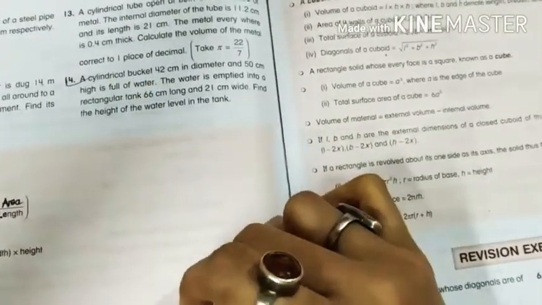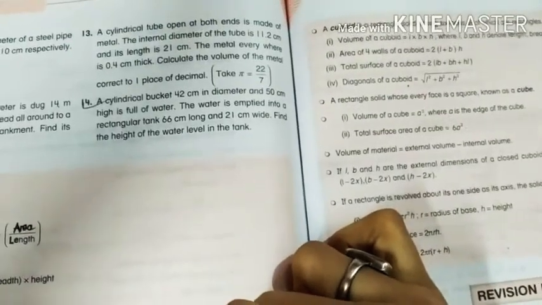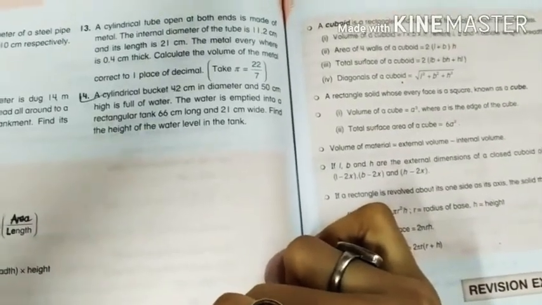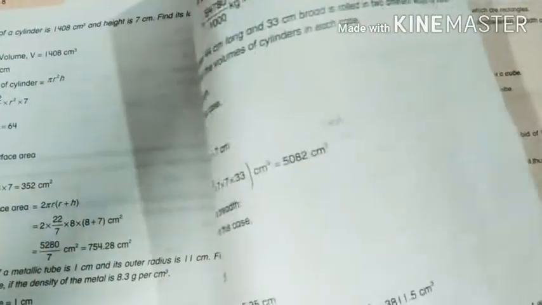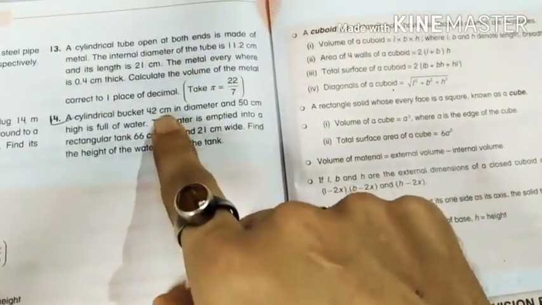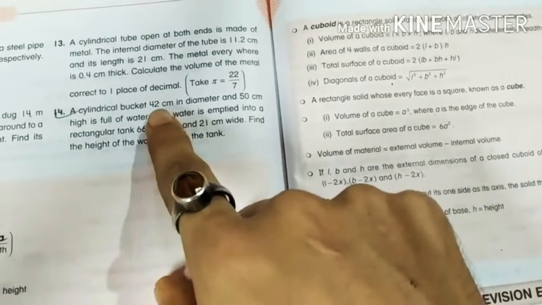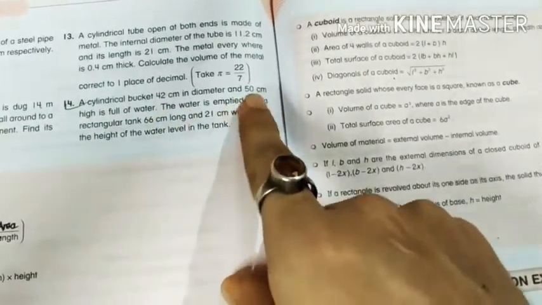So first of all, you will write the volume of the cylinder. Volume of the cylinder is equal to pi r square h. Here the diameter is 42 centimeters, so the radius will be 42 by 2, which becomes 21, and then the height is given as 50. This is very easy.